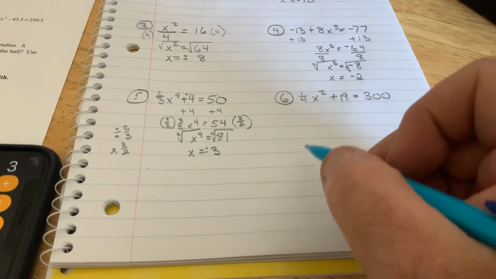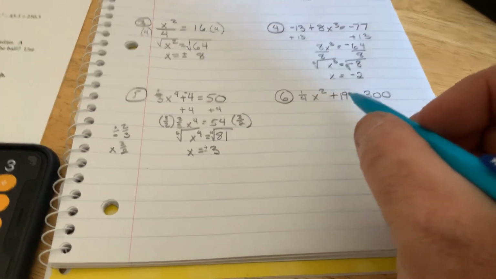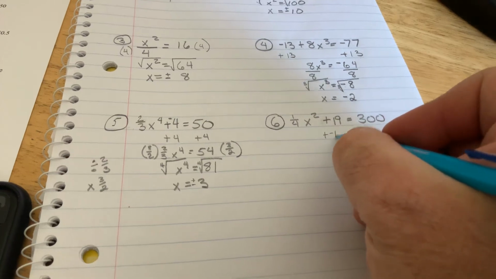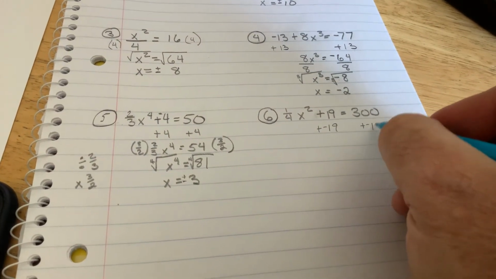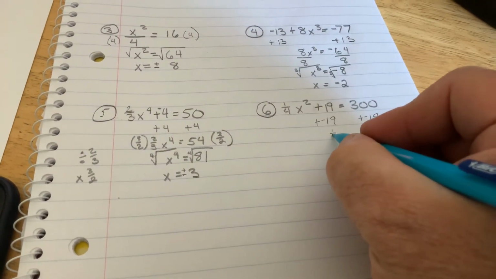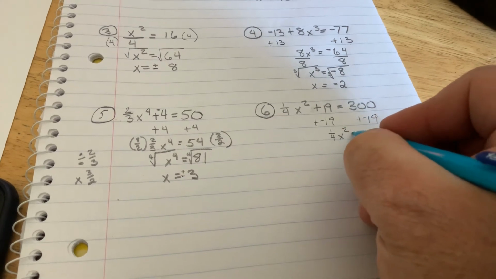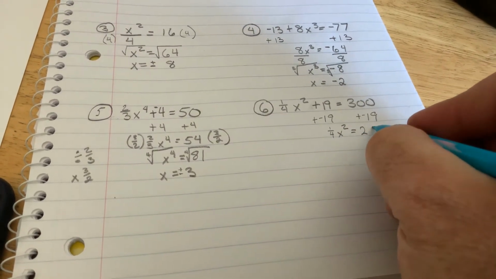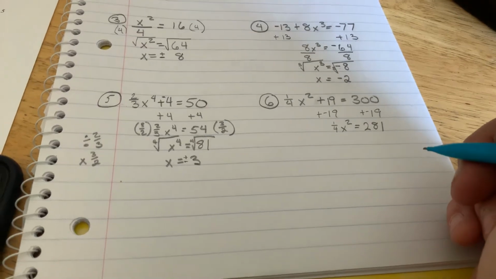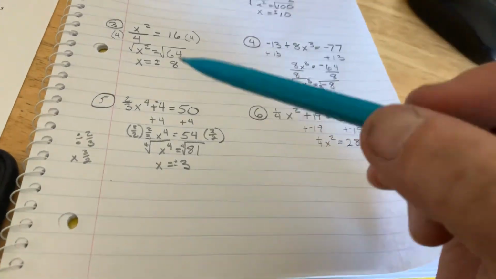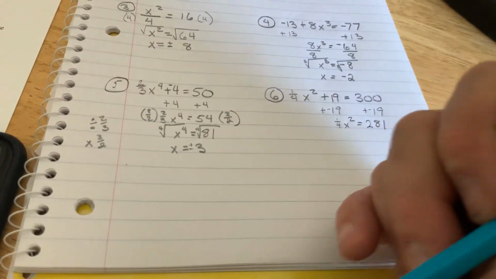The next one here. Undo the addition first, so I'm going to add a negative 19, and we get 1/4 x squared equals 281. Same thing we did over here, where we have to divide by a fraction.